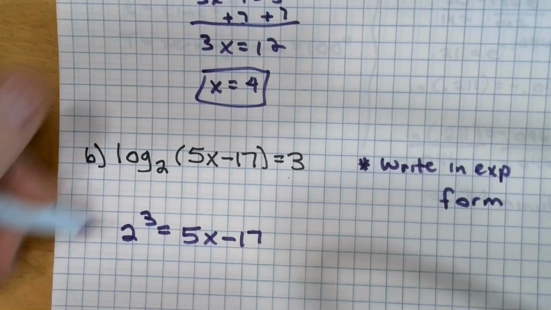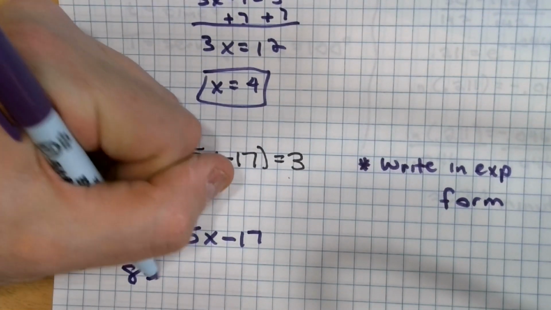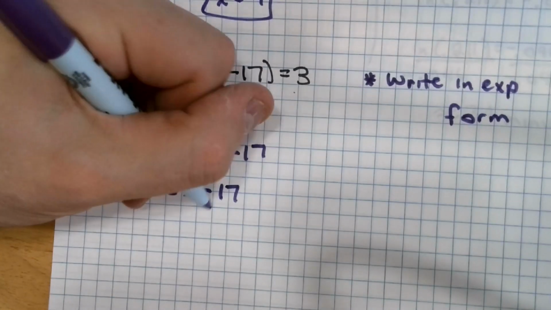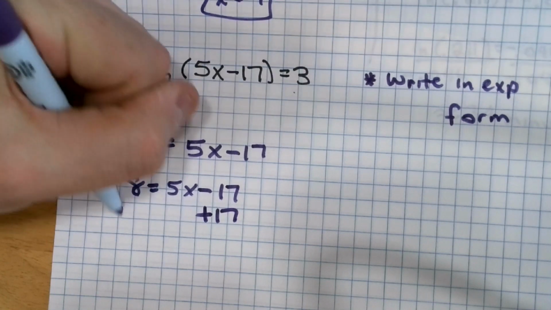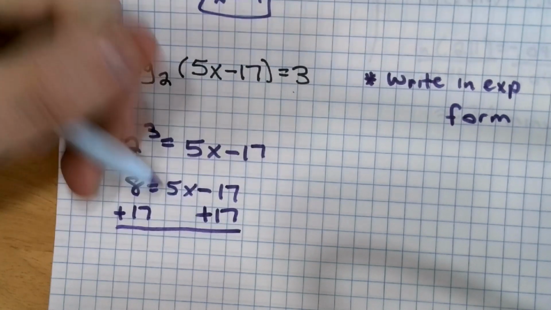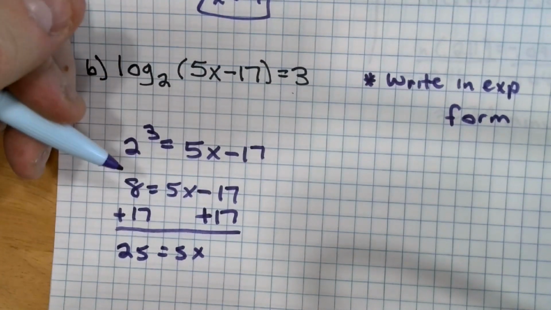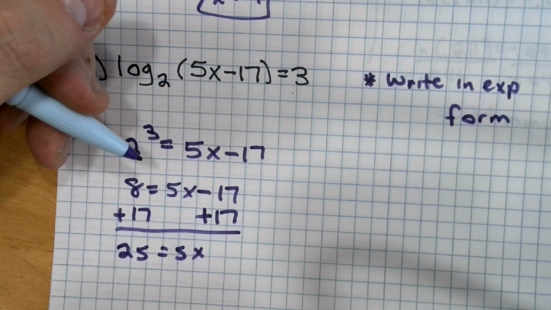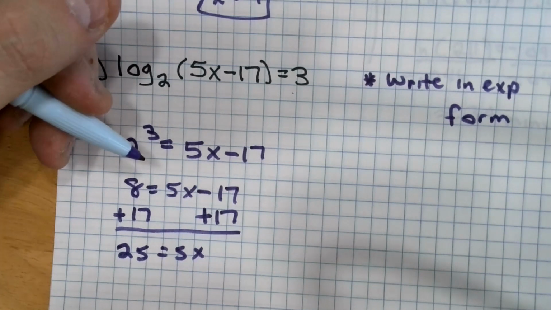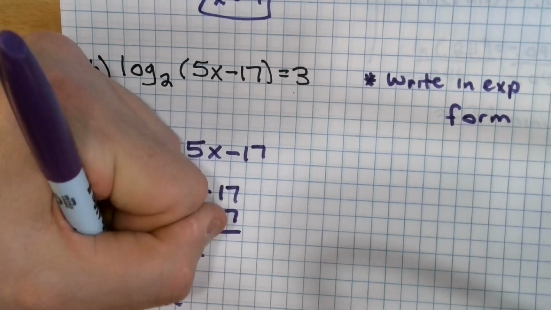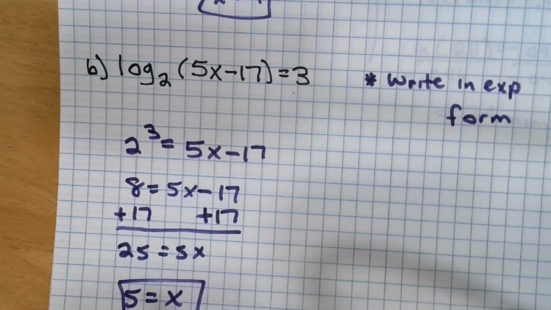And now look what we got. We got 8 equals 5x minus 17. It's a two-step problem. We're going to add 17. And 25 equals 5x. And since 25 equals 5x, we could go ahead and solve this. So 5 equals x. And we're done.